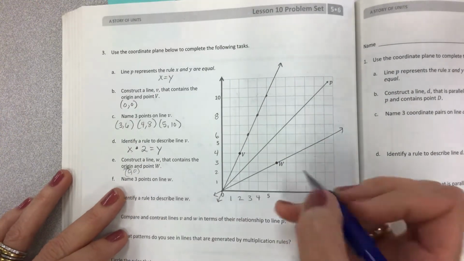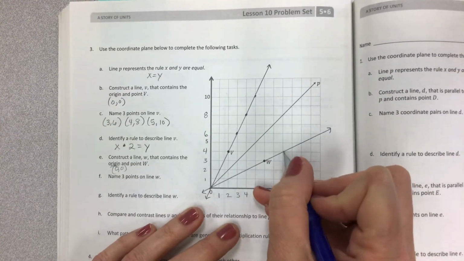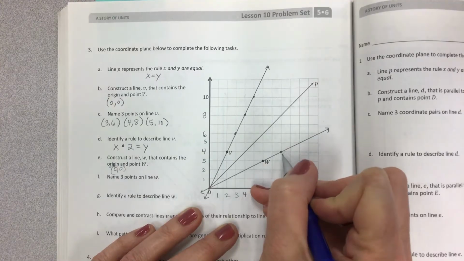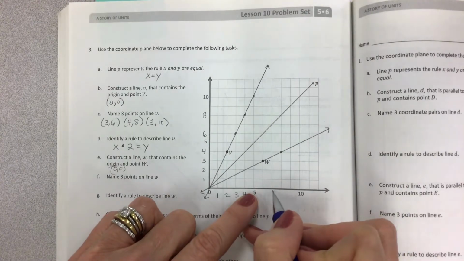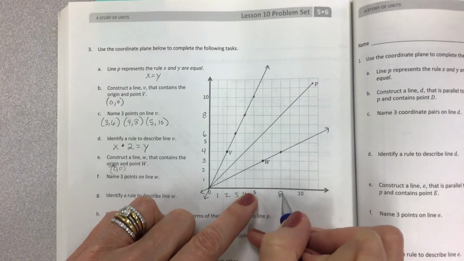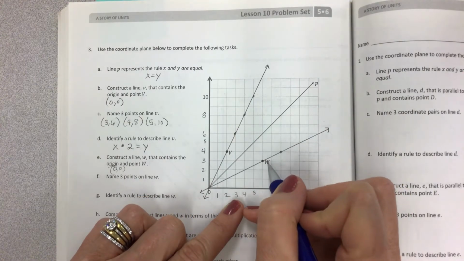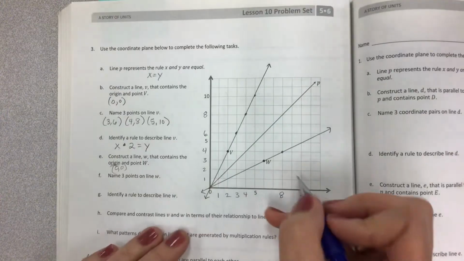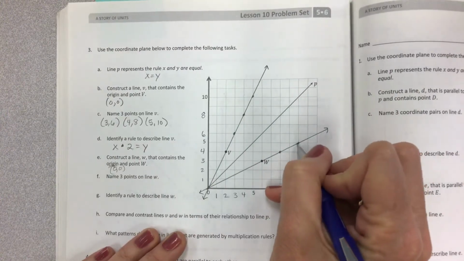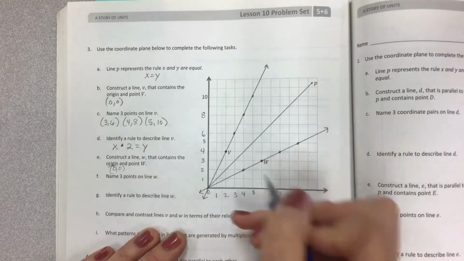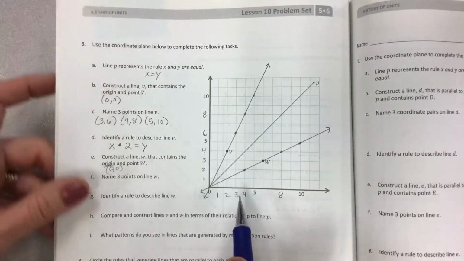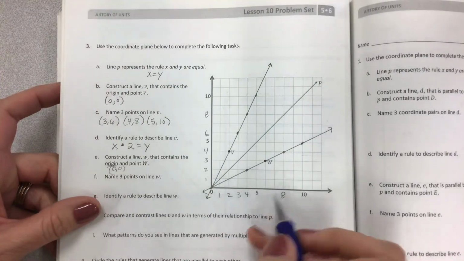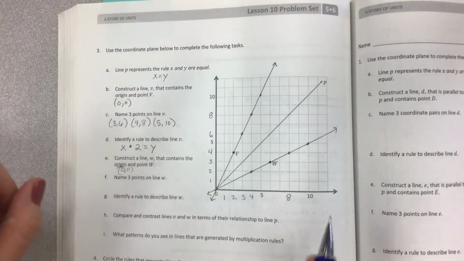Name 3 points on line W. Again, look for where we have an exact crossing. Okay, 5, 6, 7, 8. We don't want to use W, but you can use something out here. This is going to be a 10 and a 5. Use this one down here, 4 and 2. It's easier on the whole numbers, but you can certainly use the halves if you wanted to.